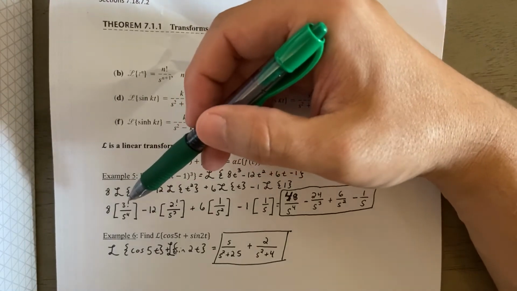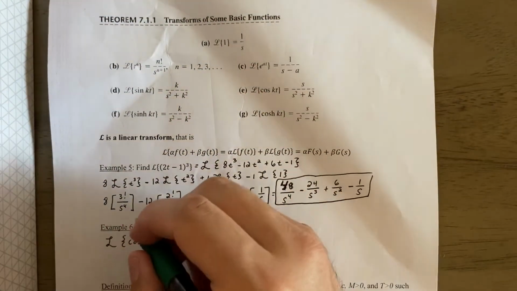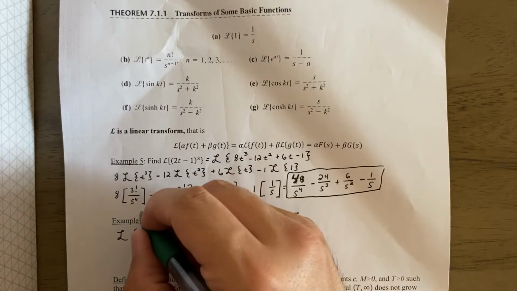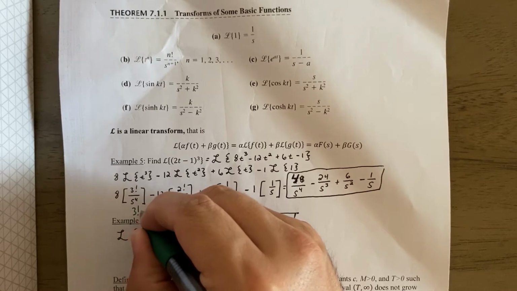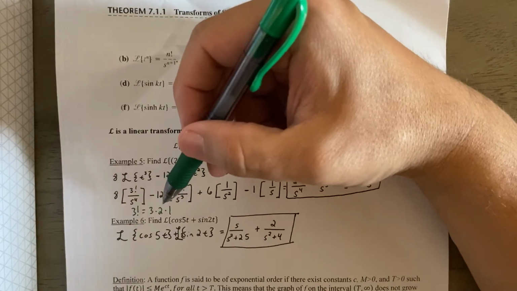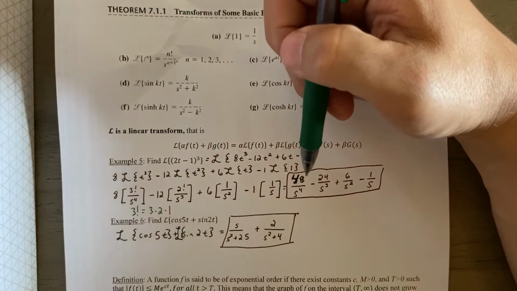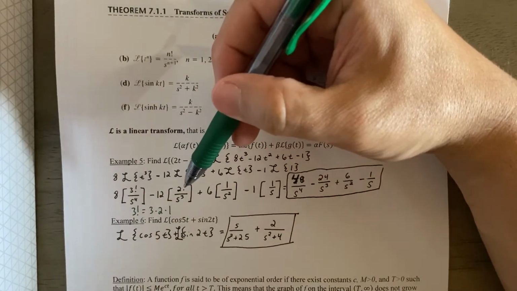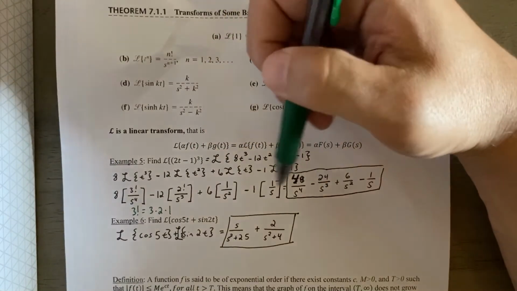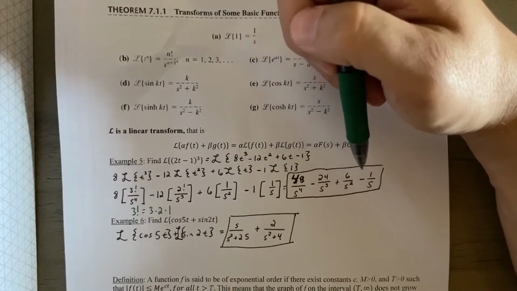And so 3 factorial, if you have trouble remembering what factorial is, it's just when you multiply all numbers before 3 by each other. So 3 factorial is just 3 times 2 times 1. So 3 times 2 is 6. 6 times 1 is just 6. So I have 8 times 6, which gives me 48 over s to the 4th. 2 factorial is just 2 times 1. So 12 times 2 is 24. So minus 24 over s cubed. I have 1 over s squared, 6 times 1, 6, and then just minus 1 over s. And I'm finished.